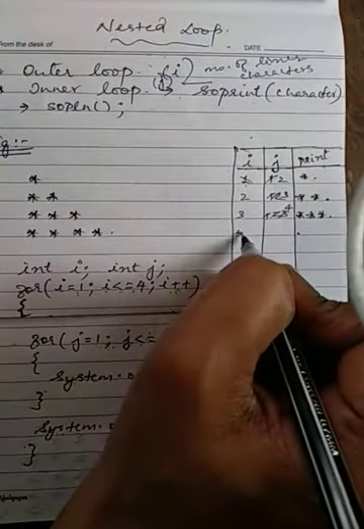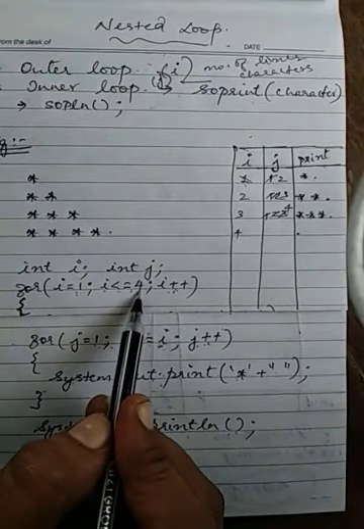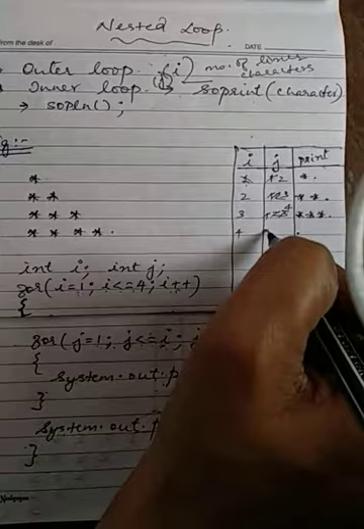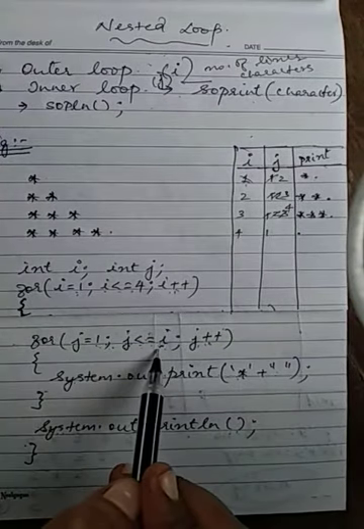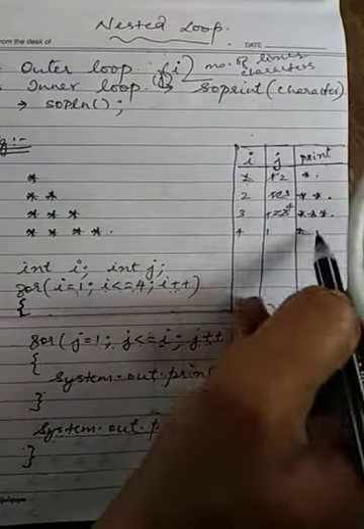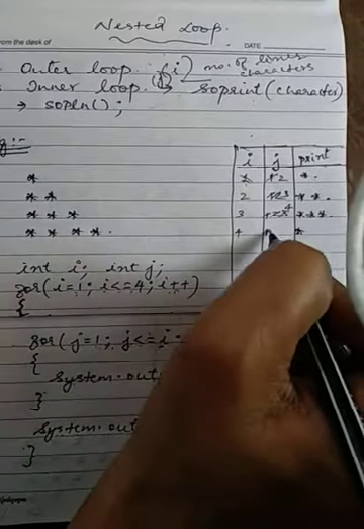i plus plus. i plus plus is 4. Is 4 less than or equal to 4? Yes. Coming down. Again inner loop starts from 1 onwards. j equal to 1. 1 less than or equal to 4? Yes. Coming down. So star will be printed. Space will be there. Going back, j plus plus, j becomes 2.